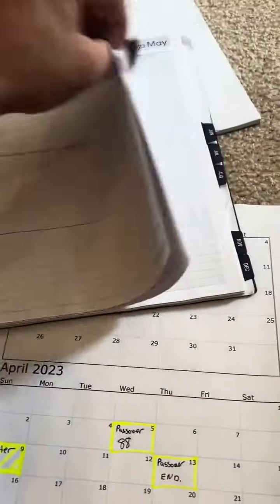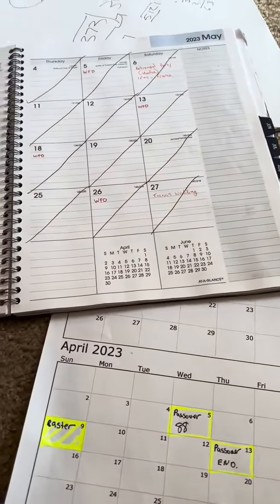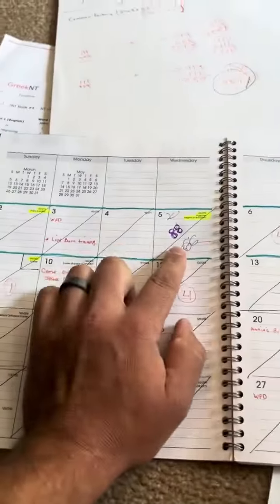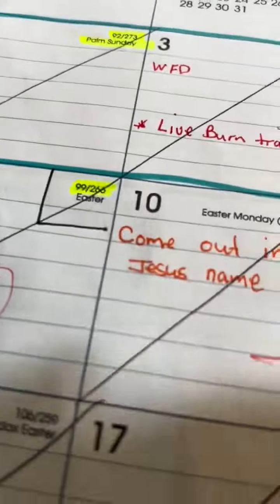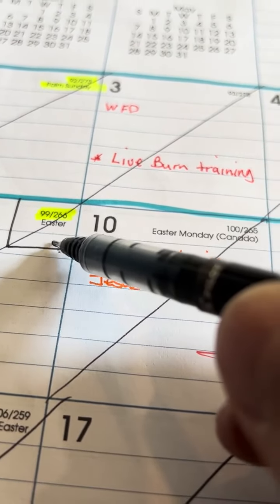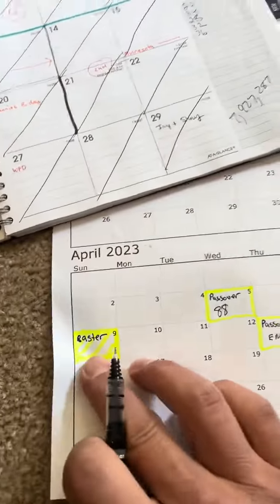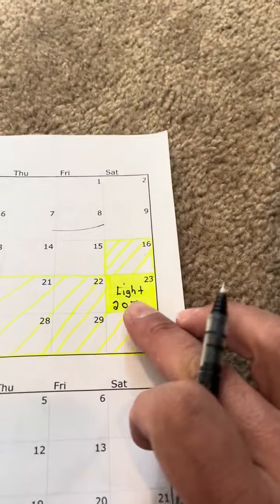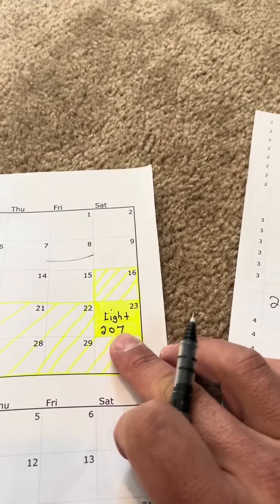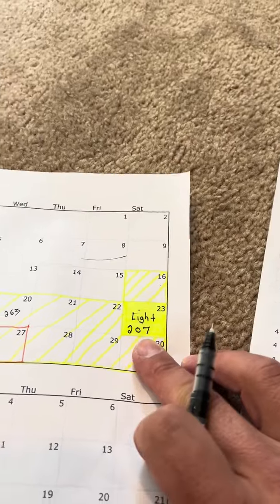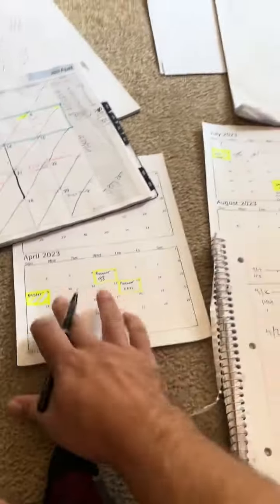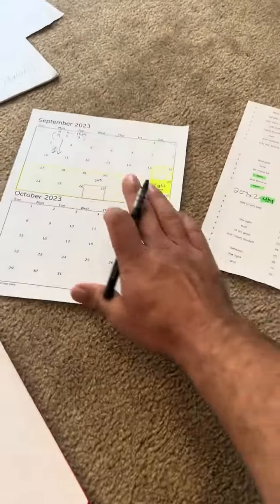Unbelievable. Now, let me flip back here in my notes just to make sure I don't say the wrong thing. All right, so here we are. Easter is the 99th day of the year with 266 remaining. It's the mirror of the light. 9/23 is the 266th day of the year with 99 remaining. Perfectly in between is 88, the middle of the year, and then 927. So then Easter.